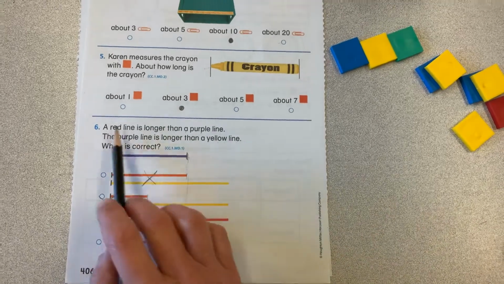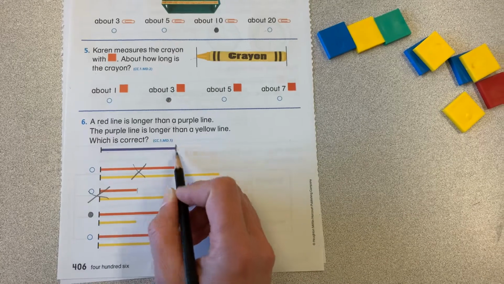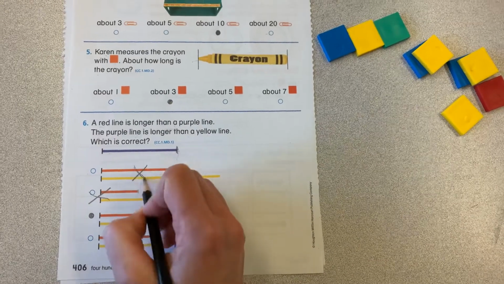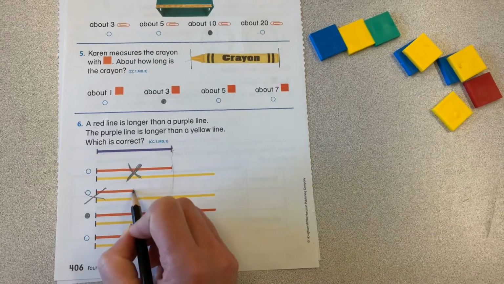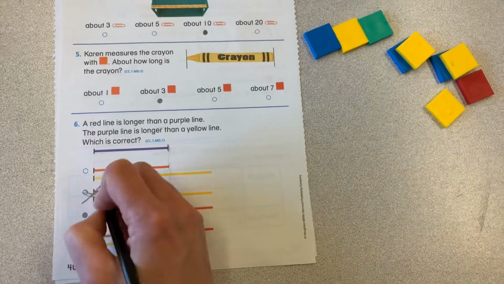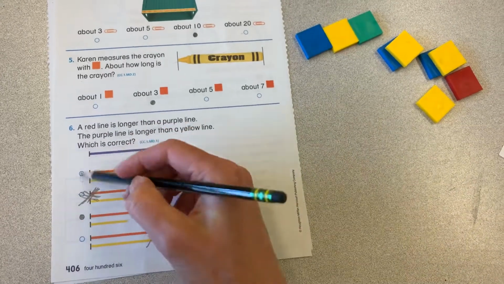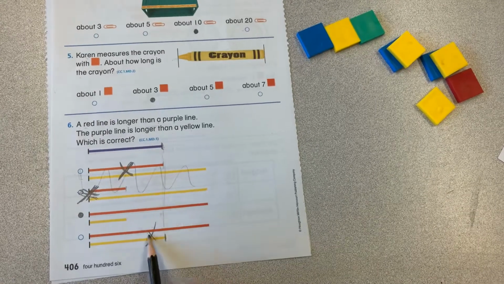So again, if a red line is longer than a purple line, is this red line longer than the purple? No, so it can't be this one. That's why I marked it off. Is this red line longer than this purple line? No, so I knew it couldn't be this one either. So look, I got rid of these two right at the beginning, didn't I? Then it was between these two.